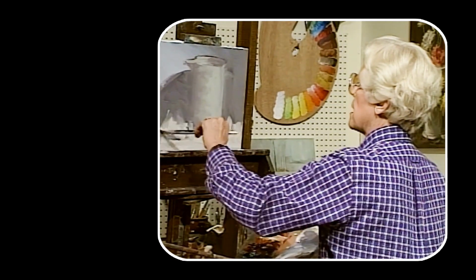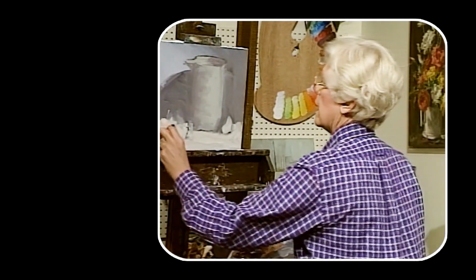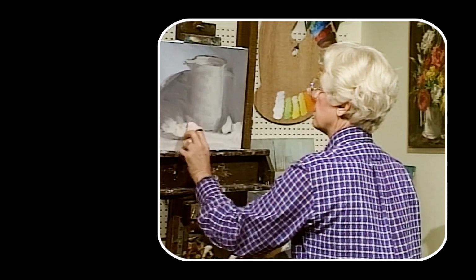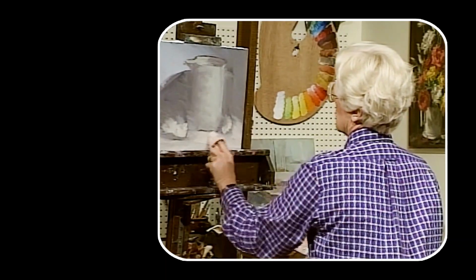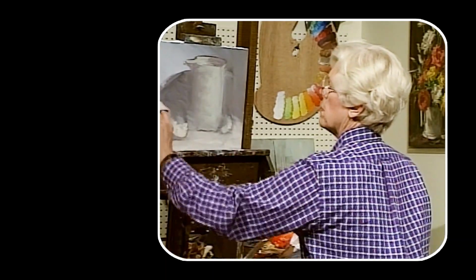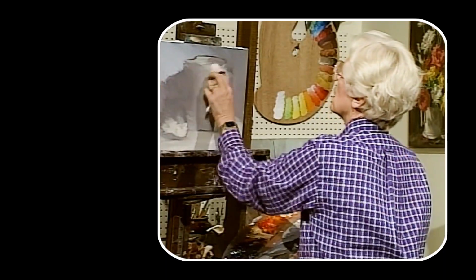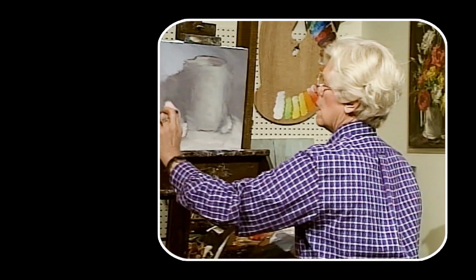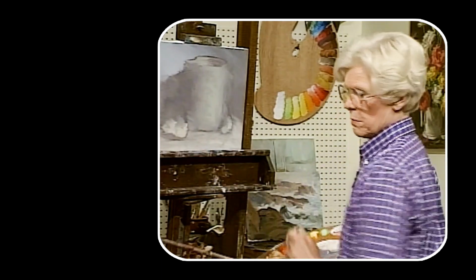I'm going to step back. Before I do, I'd like to wipe away a little bit. Why? So I don't have to be bumping into all this wet stuff. It'll be just a little soft asset to the next things that I'm going to do.